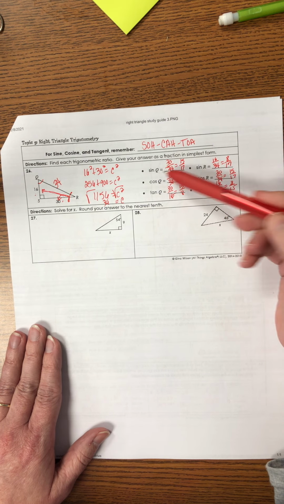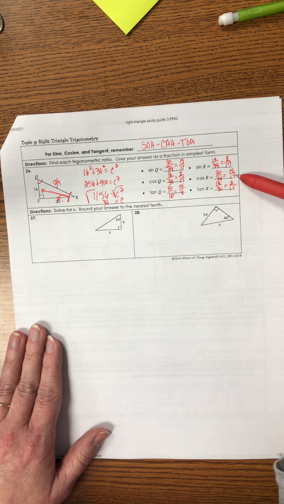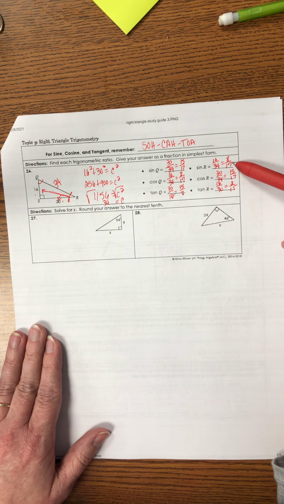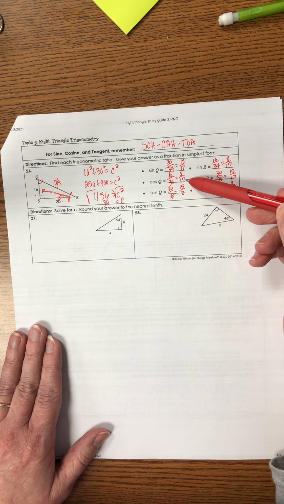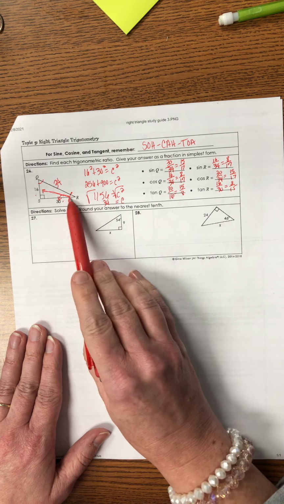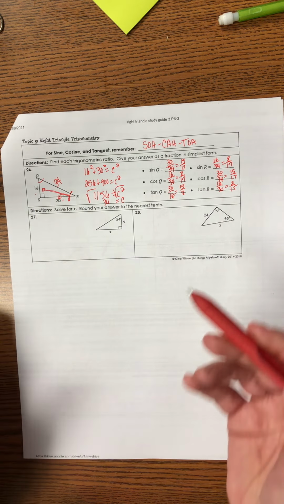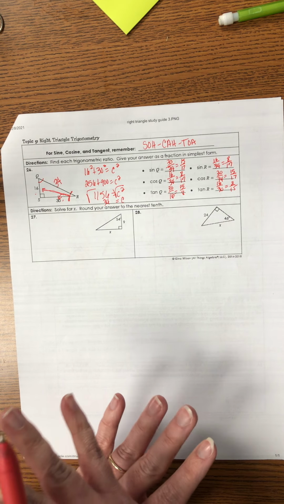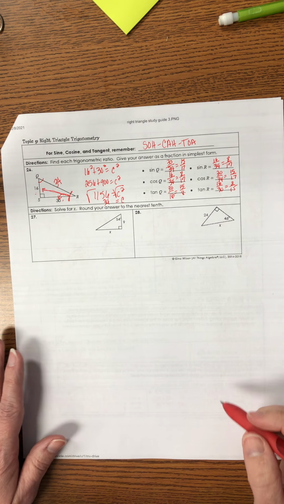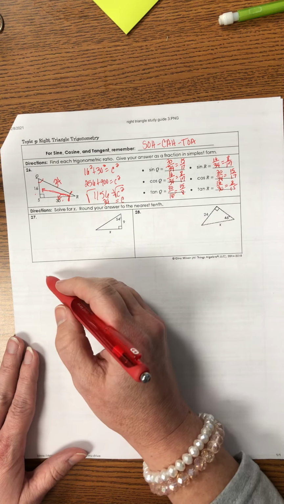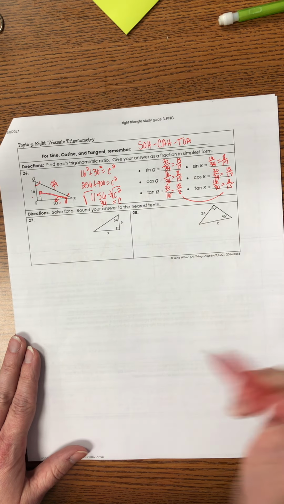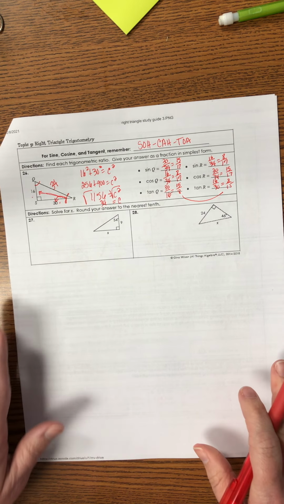Notice the sine of Q is equal to the cosine of R, and the sine of R is equal to the cosine of Q. When you switch from one acute angle to the other, your opposite and your adjacent switch. The only thing that can't switch is the hypotenuse. And of course, the tangents are reciprocals of one another for that very reason.